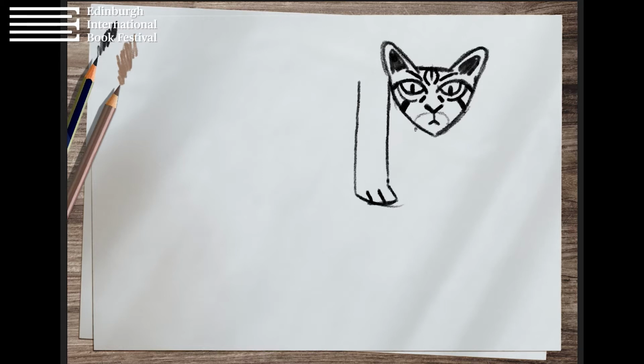Draw a line here which indicates the chest, and from the other side of the head we're going to draw a sausage like this, and you'll see that that's the other leg of the wildcat.